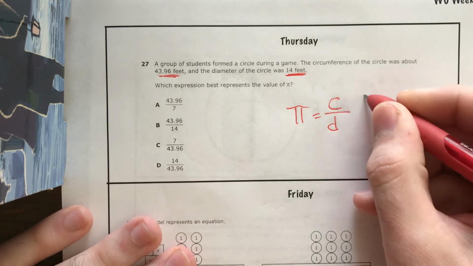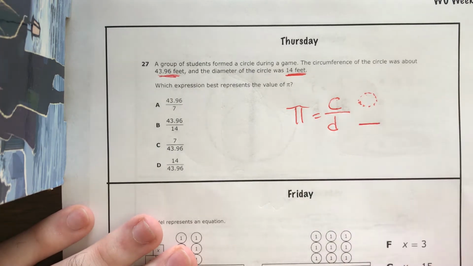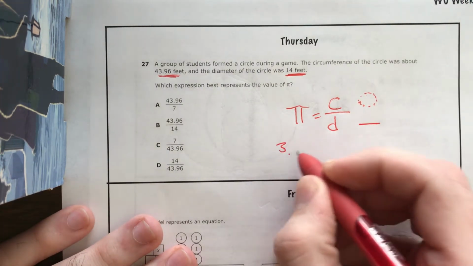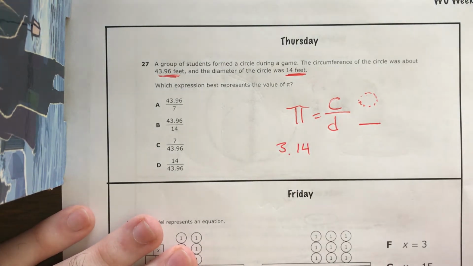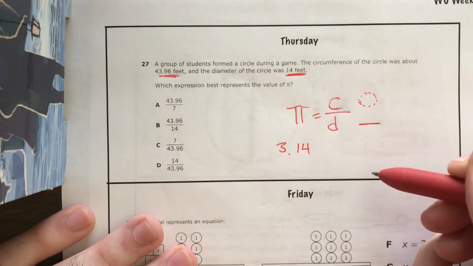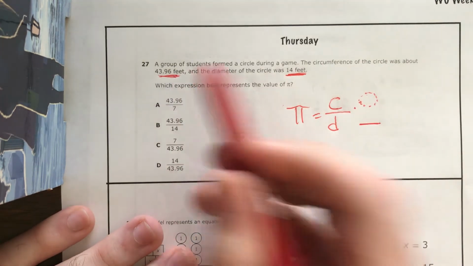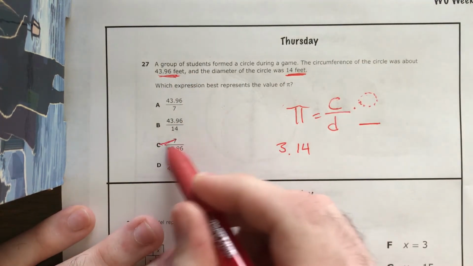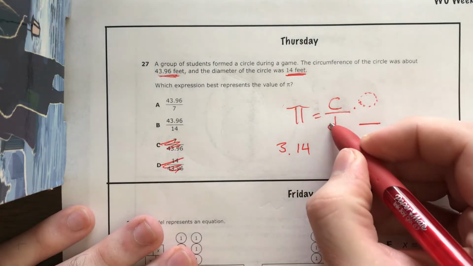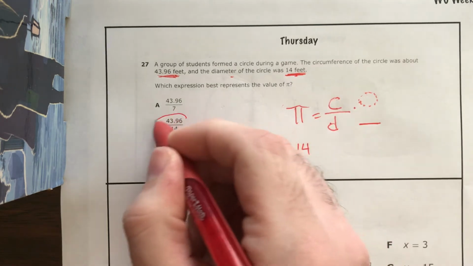Because if you take the distance around the circle and then divide it by the distance across the circle, every time you get 3.14. That is how pi is developed, because it works for every circle. So I'm looking for the circumference, which we know is 43.96, so that needs to be on top, and the diameter needs to be on the bottom. Well, they told us the diameter was 14, so my answer is B.